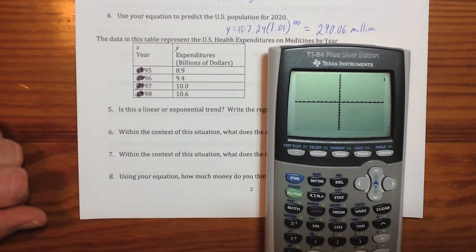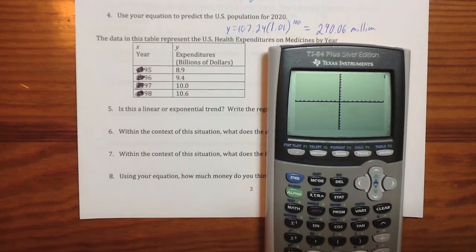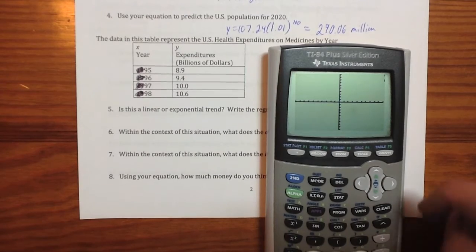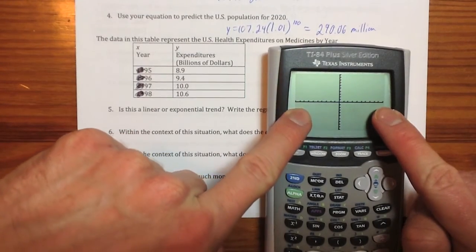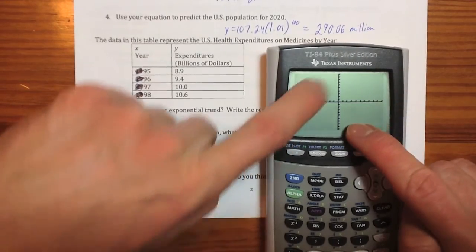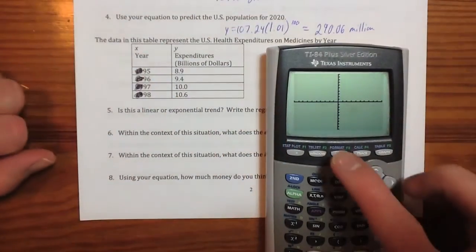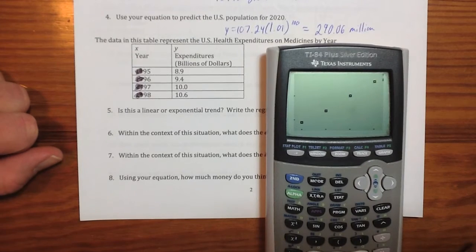I pressed the wrong button. My bad. I just said that out of habit. Don't press zoom standard. When you press zoom standard, it takes you back to the window I was telling you earlier, -10 to 10 and -10 to 10. My bad. I'm sorry. Zoom 9. There we go. Isn't that nice?